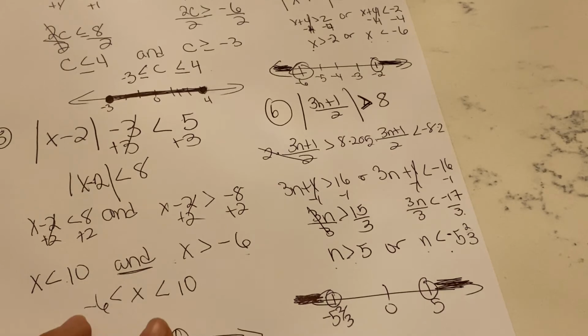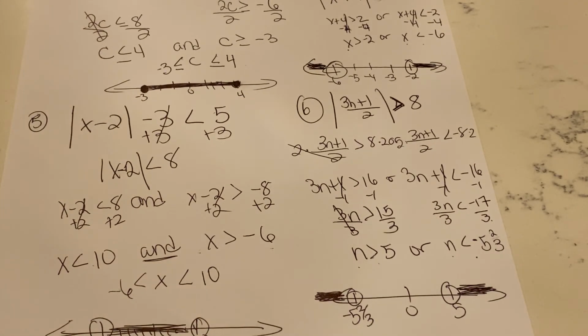All right? So this was just a continuation of what we learned on Thursday last week. You're doing the same steps. Identify what's and, what's or, and write 2 inequalities, and then you show me the steps and you graph.